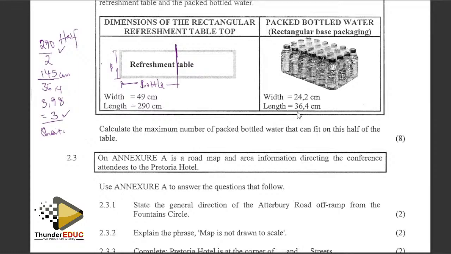The short side, we shall have the width, which is 49, divided by the width of the pack, 22.2, and we end up having 2.